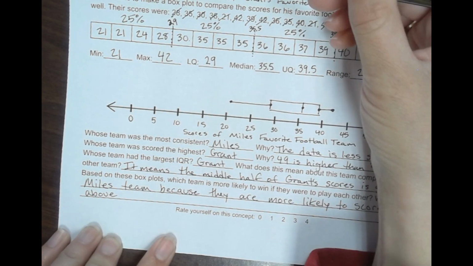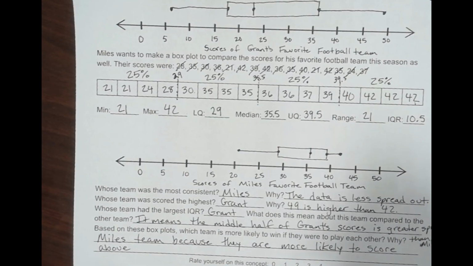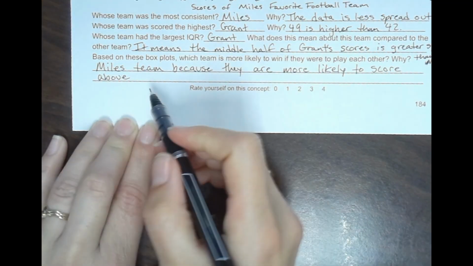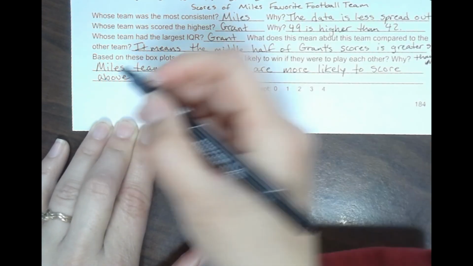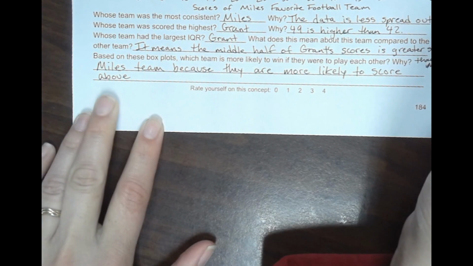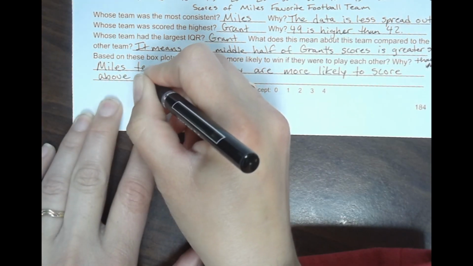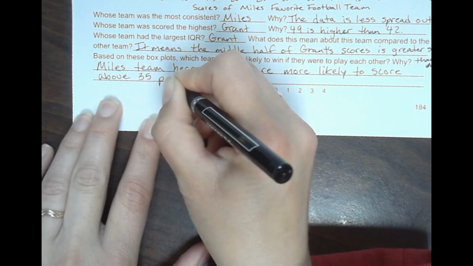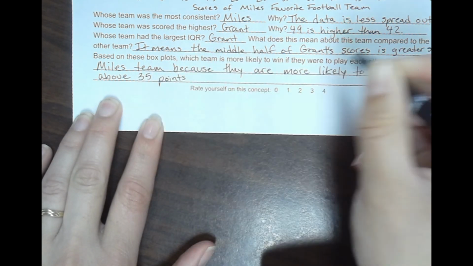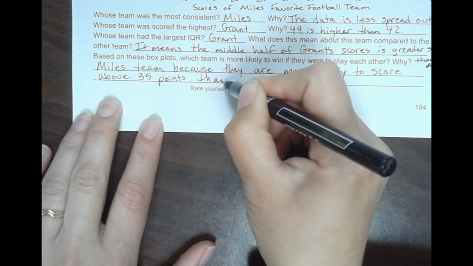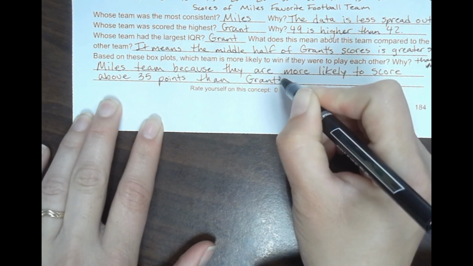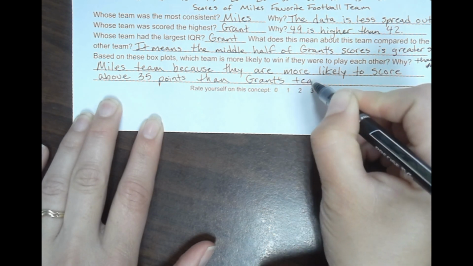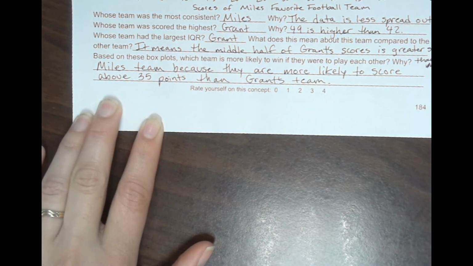This team had a median of 22. So because of that, half of their scores were above 35 and half of their scores were above 22. So I'm going to say they're more likely to score above 35 points than Grant's. We can see that from the spread.